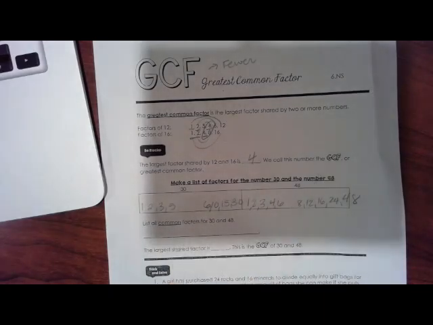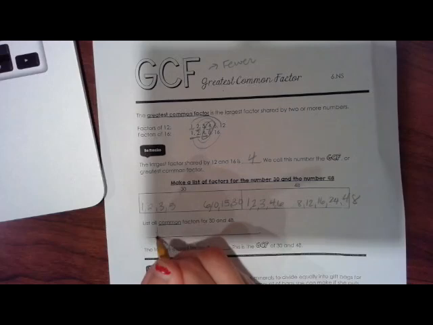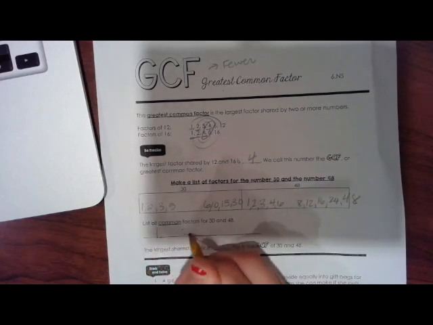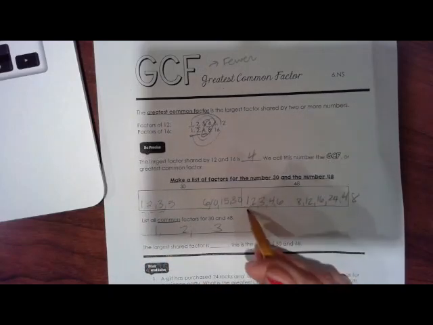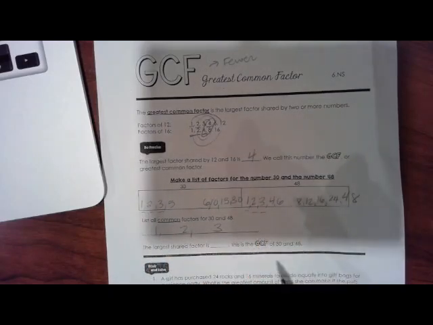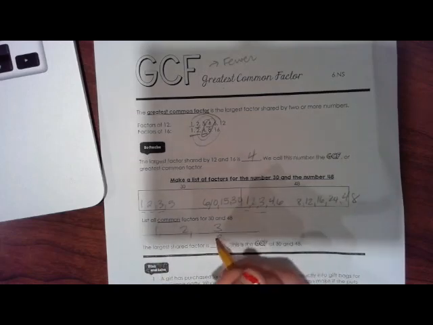So all the common factors, they both have 1 in common, they both have 2 in common, and they both have 3 in common. 1, 2, 3, 1, 2, 3, and I don't see anything else. So that's it. Obviously the greatest number here then would be 3.